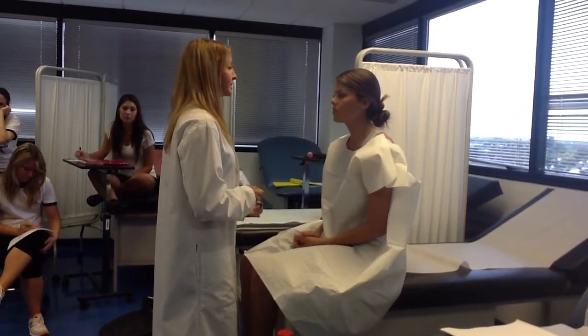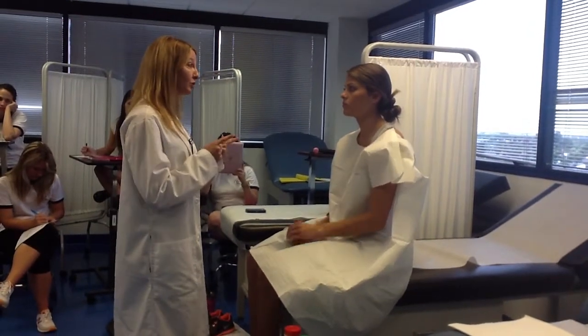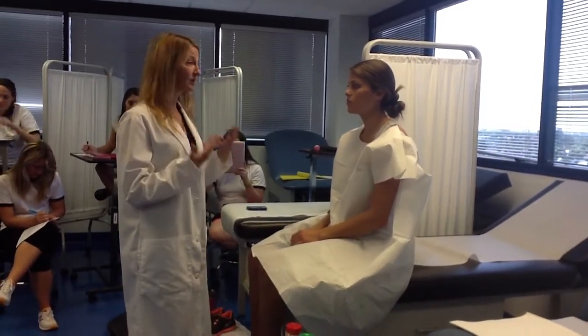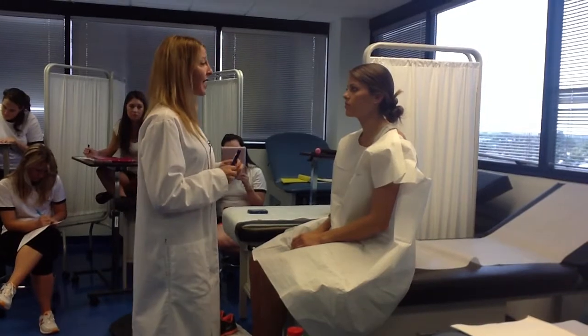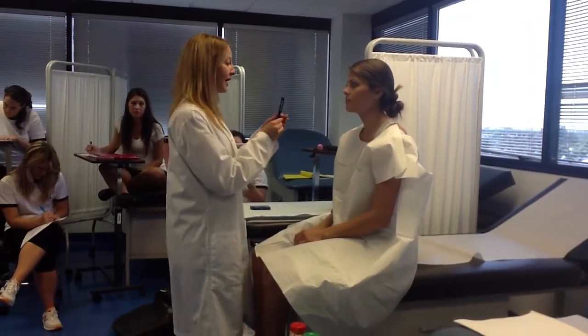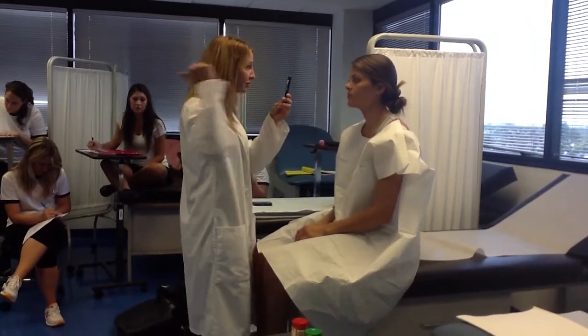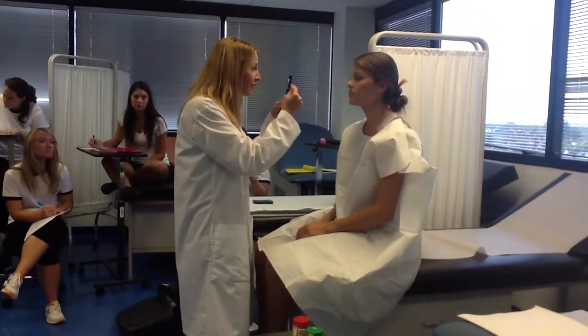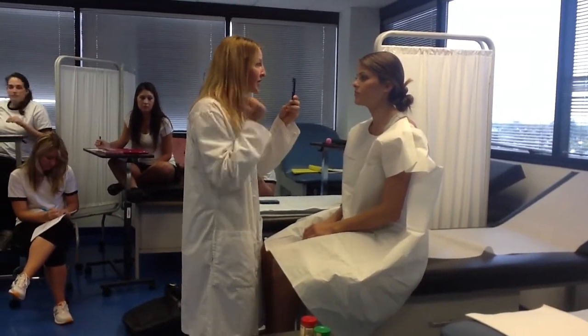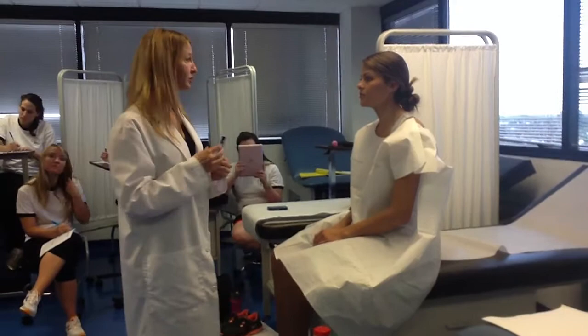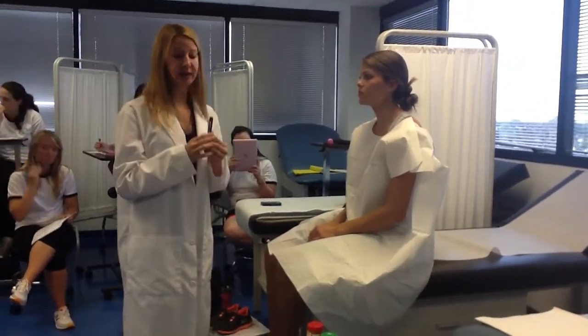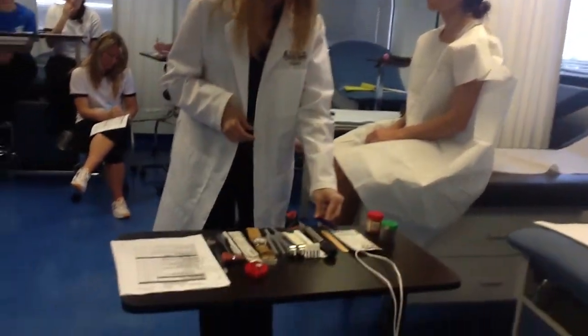And then I'm testing the pupils to see if they're equal, round, reactive to light, both direct and consensual, and then accommodation. So I'm going to have you look right here, and then look over my shoulder, and then look right here, and over my shoulder. And her pupils will constrict when she looks close, and dilate when she looks far.